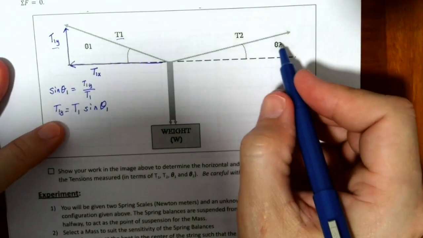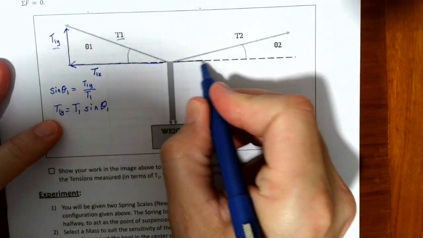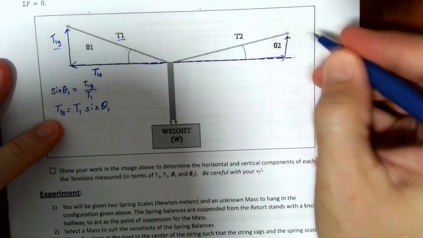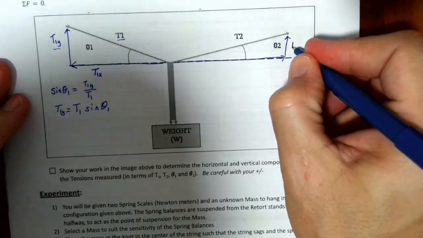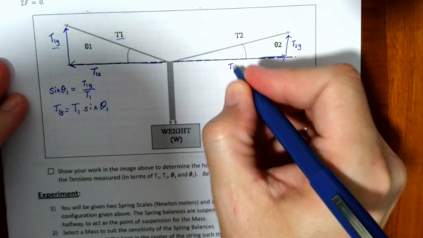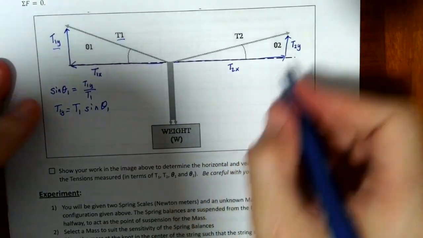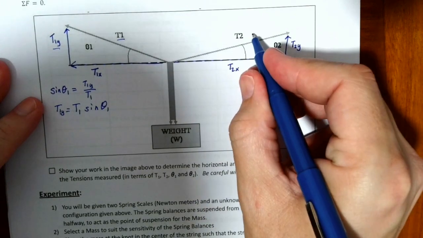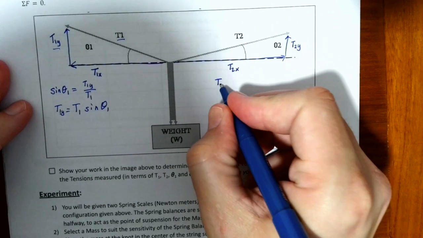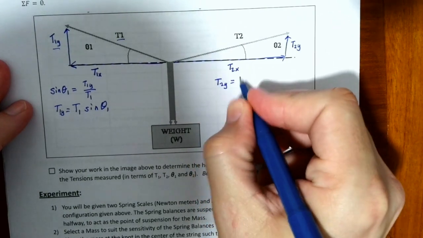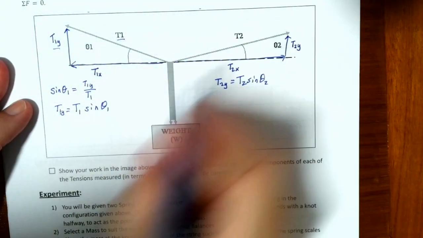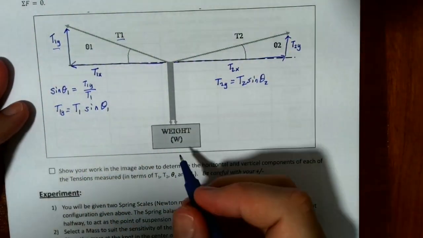Okay, I can do the same thing on the other side with tension 2. Here's my horizontal, here's my vertical, so I'm doing the two verticals first. So this one would be T2y and T2x. So the y again will be opposite over hypotenuse, so it should kind of make sense that T2y is equal to T2 sine theta 2. And you can talk yourself through that process if you need to.